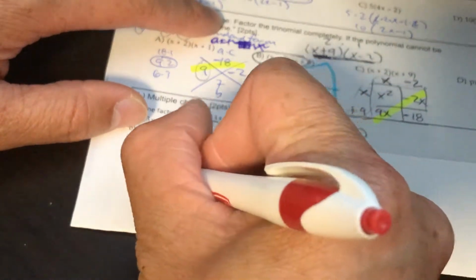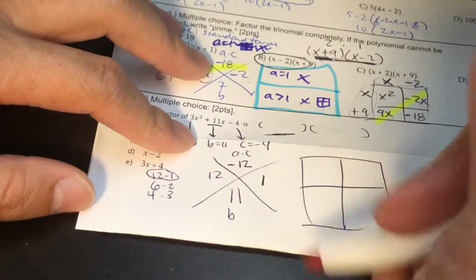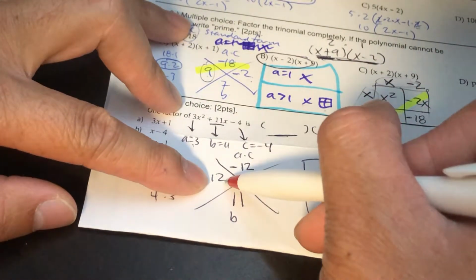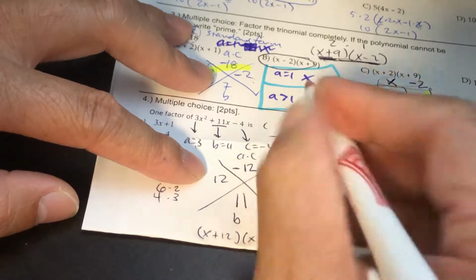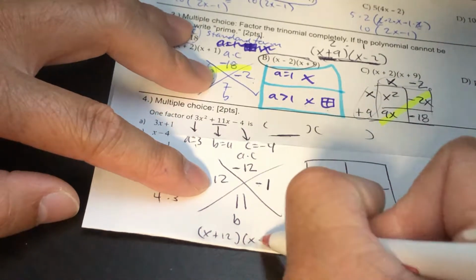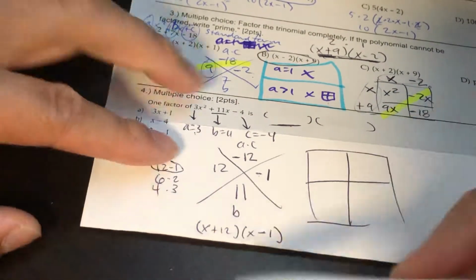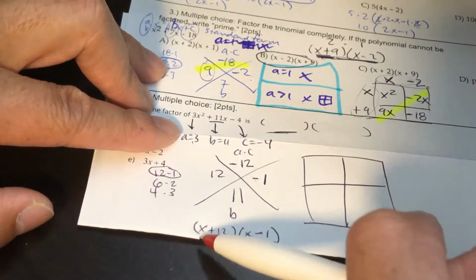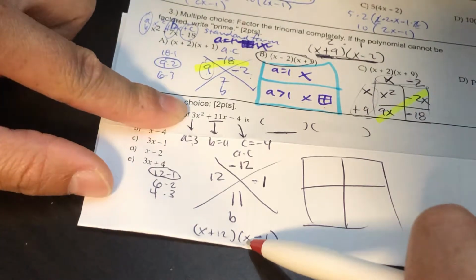So any of those can add or subtract to be 11. I see this one right here, 12 and 1. Now let me show you what happens. This is why some students misapply the trick. You might write something like x plus 12, x, well the answer here would have to be -1. So they'll write x minus 1, and they'll say this is your answer factored. And I'll tell you why this is wrong. Because if you did the box or FOIL, you'll recognize that x times x is x squared, not 3x squared. So that's why it's wrong.